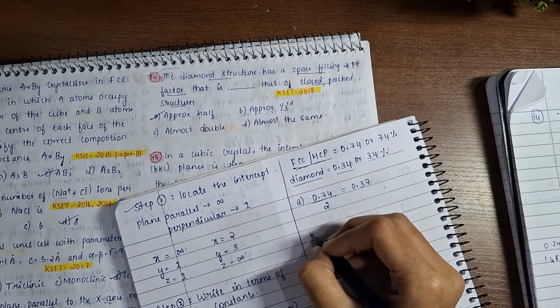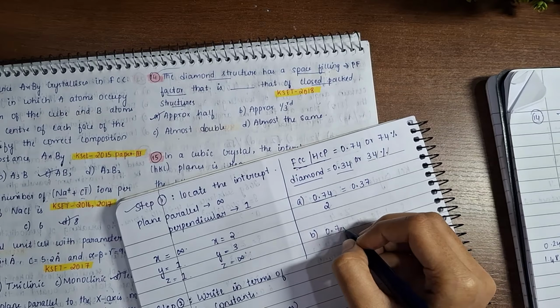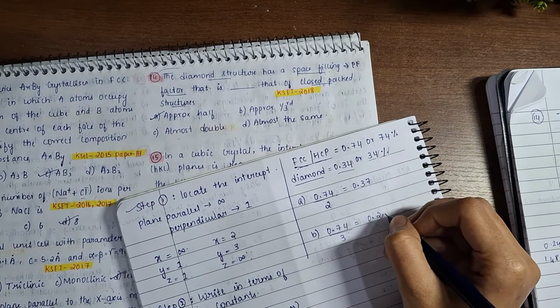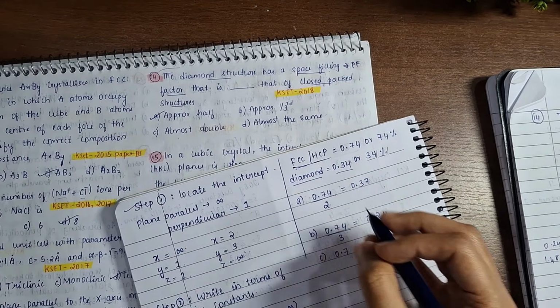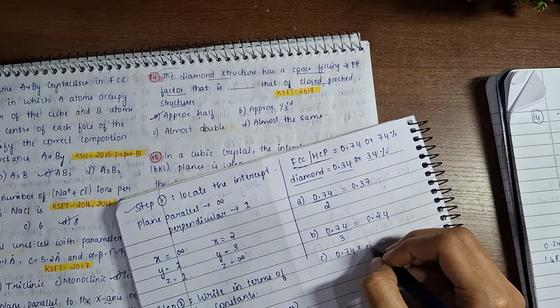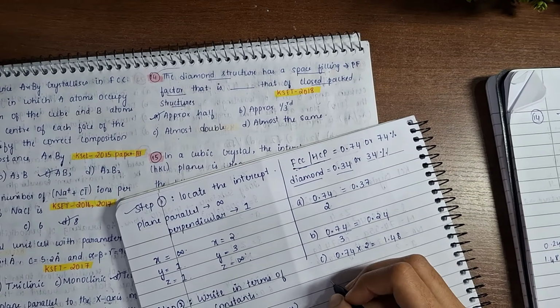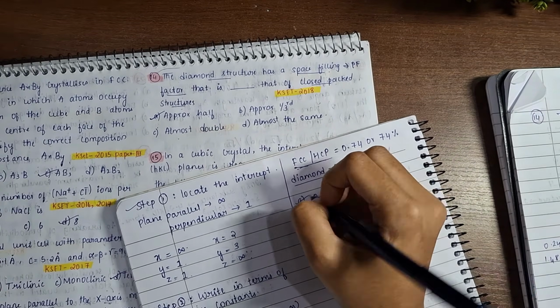If you look at option B, approximately 1/3, that means 0.74 divided by 3, it comes up to around 0.24. And if you look at option C, approximately double, that means 0.74 into 2, it comes up to around 1.48. And option D, almost the same, is not possible. So option A is correct.